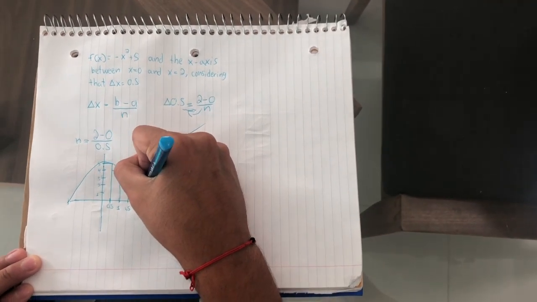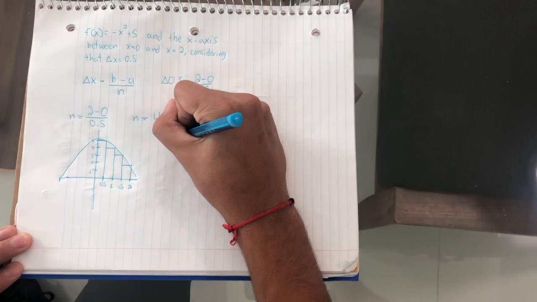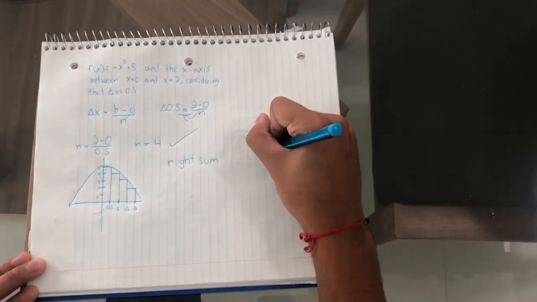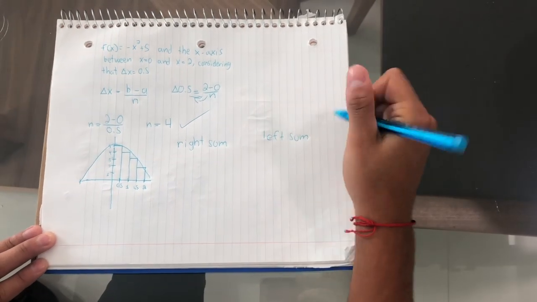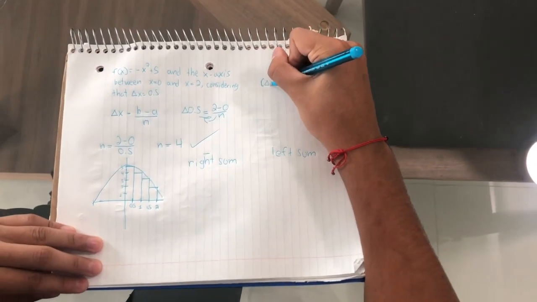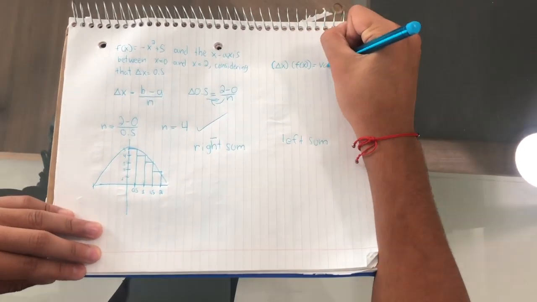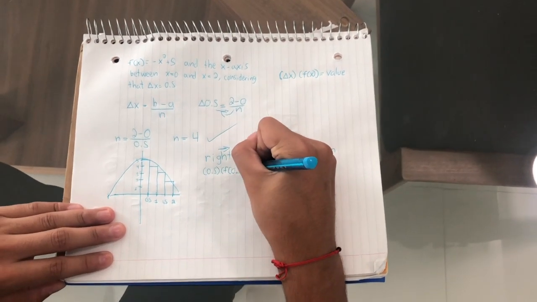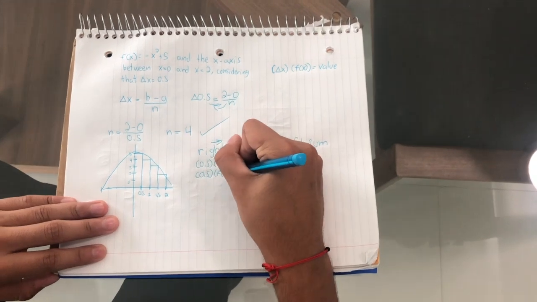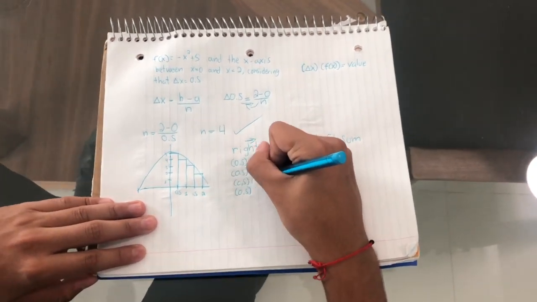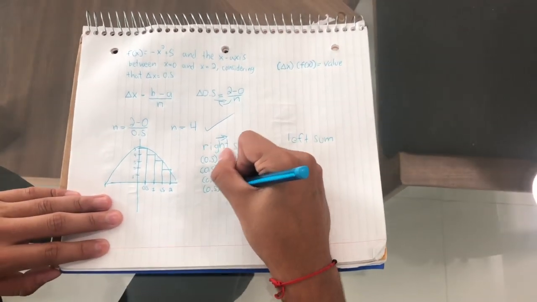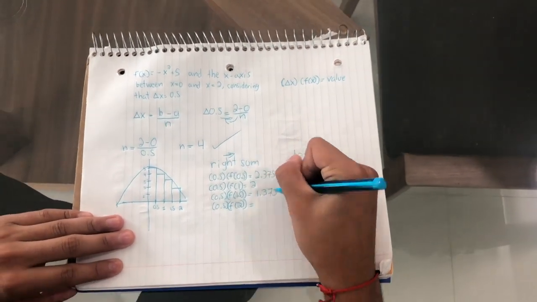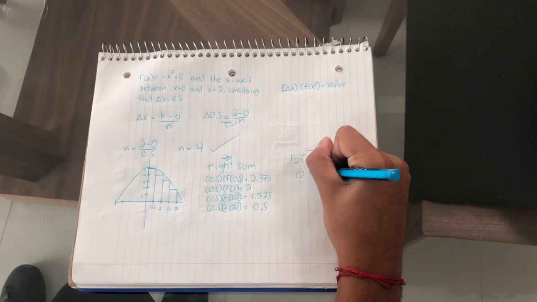Now you have to get the right and left sums. You are going to use the change in x replacing the value of x of the segment on the formula. In the right sum, you are going to use the segment charged on the right side, in this case 0.5, 1, and 1.5, and 2. Now you're going to sum up all the values.